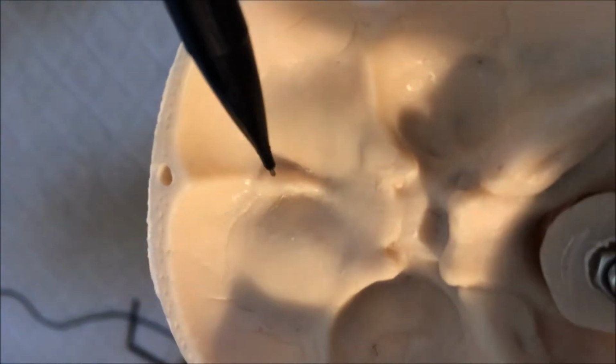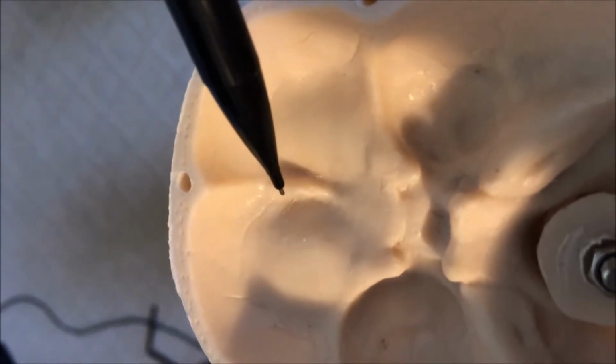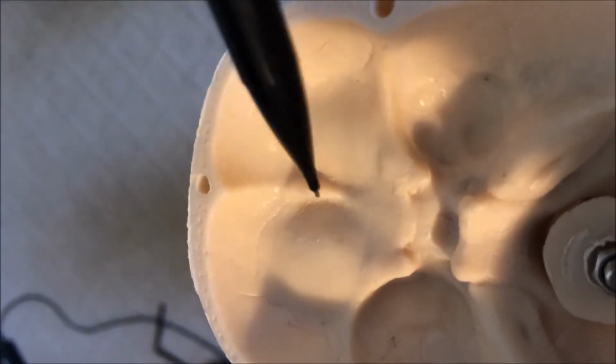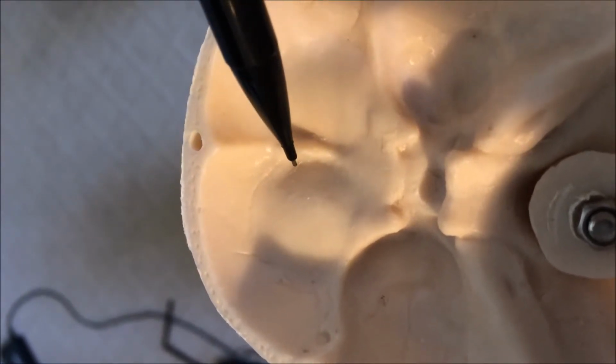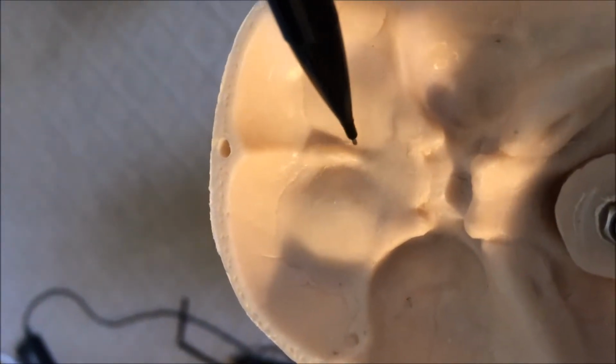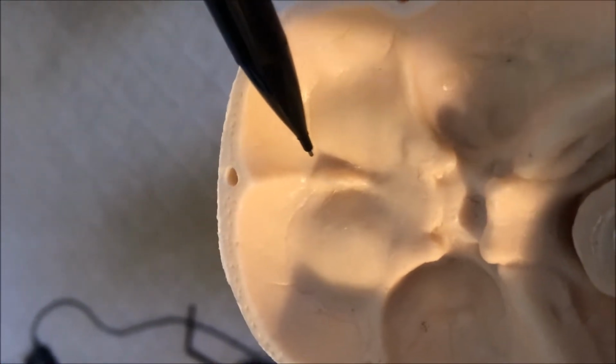This is the crista galli of the ethmoid bone. This is on top of which the olfactory bulb can be found. This is the cribriform plate that surrounds it on this side and this side. And this is where the olfactory nerves come through.